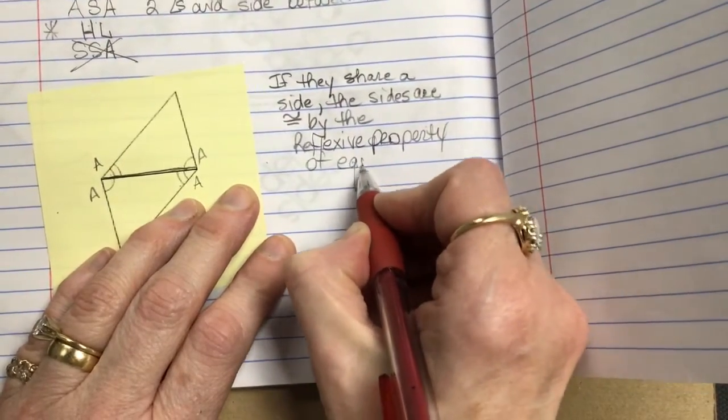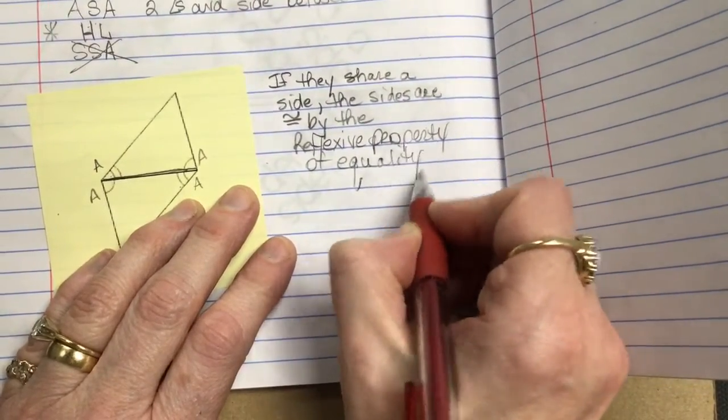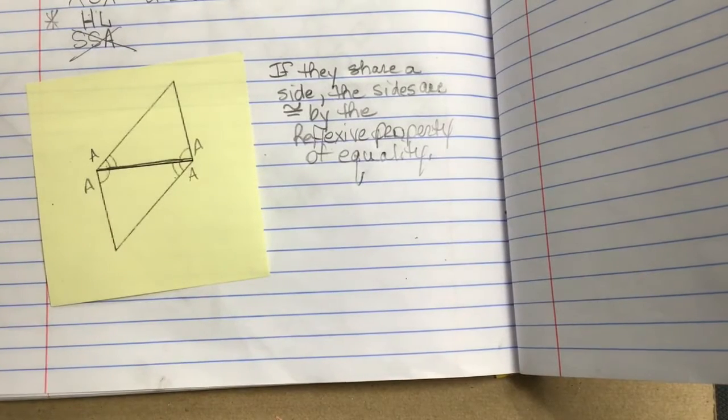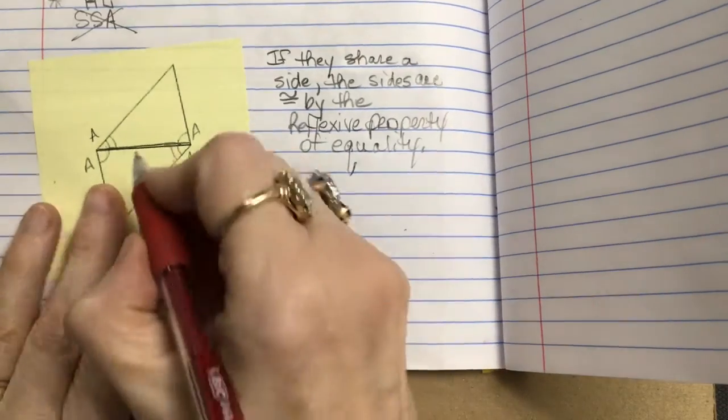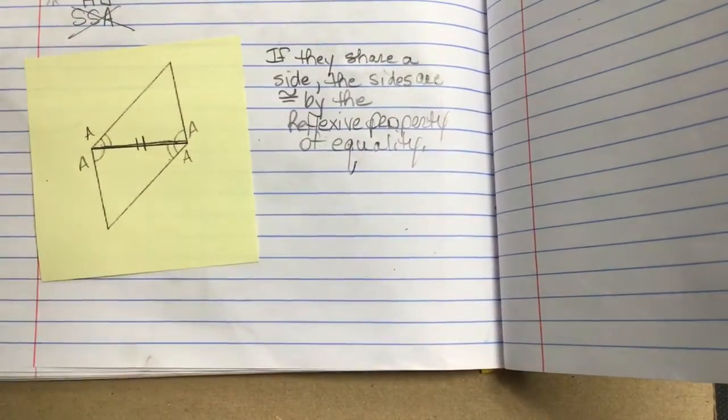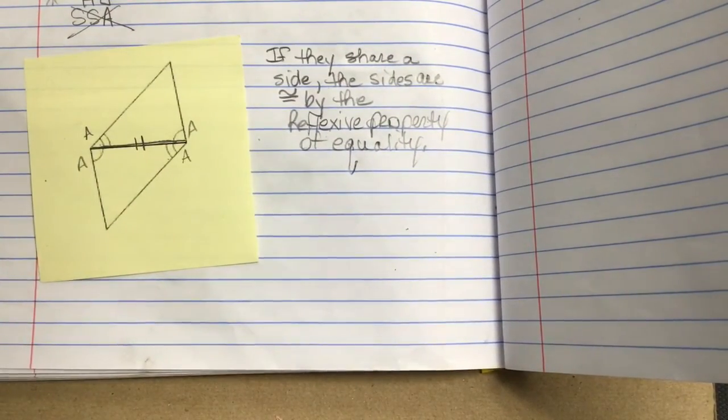There's a couple of properties. One of them is, and we've used this one some, symmetric property. It's easier to say, if A equals B, B equals A. That's the symmetric property. It goes both ways. This one says that A equals A. So I'm going to mark that. Now that's the thing. You're going to have to mark your picture on your classwork.